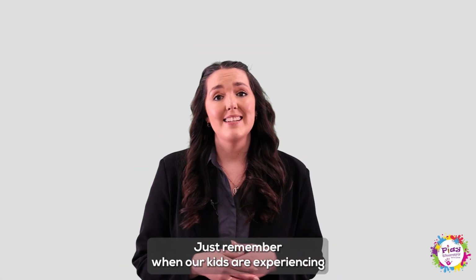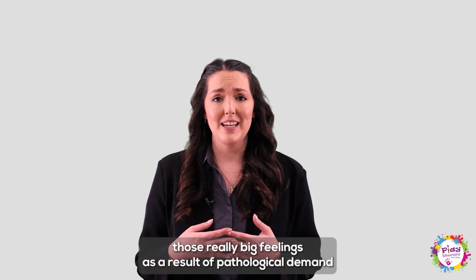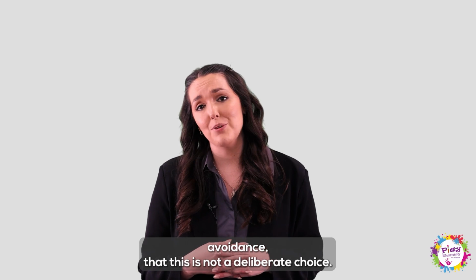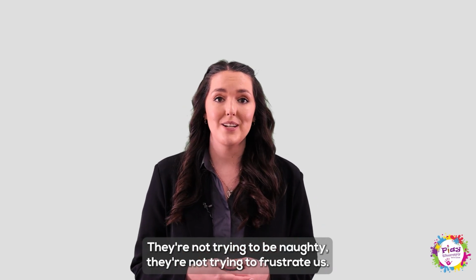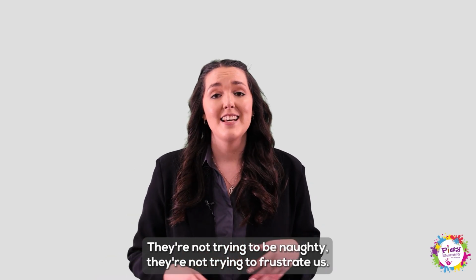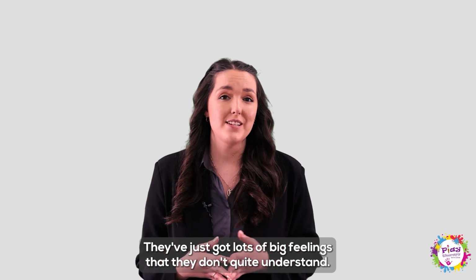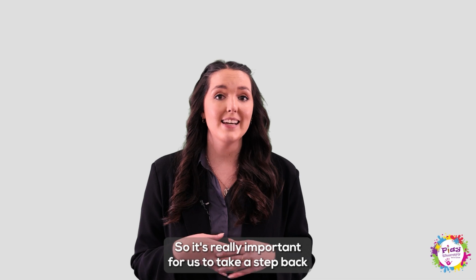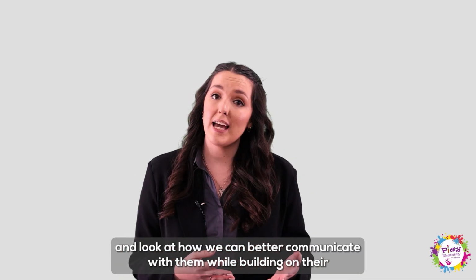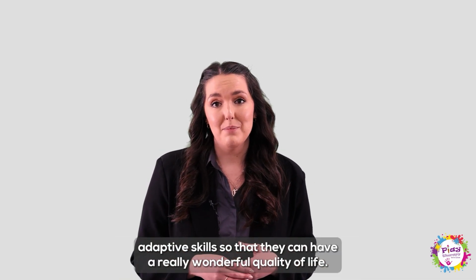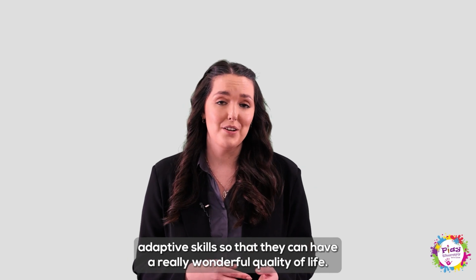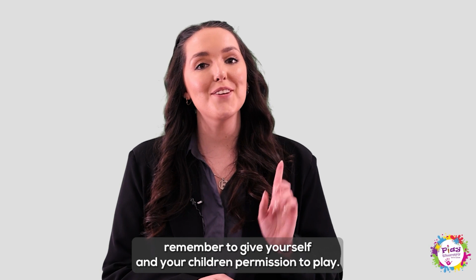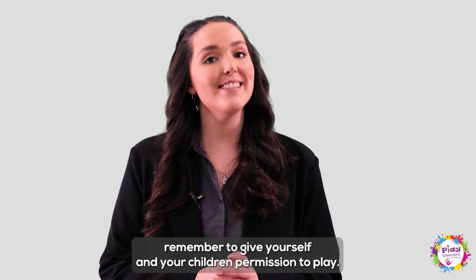Just remember, when our kids are experiencing those really big feelings as a result of pathological demand avoidance, that this is not a deliberate choice. They're not trying to be naughty, they're not trying to frustrate us. They've just got lots of big feelings that they don't quite understand. So it's really important for us to take a step back and look at how we can better communicate with them while building on their adaptive skills so that they can have a really wonderful quality of life. So with this in mind, remember to give yourself and your children permission to play.